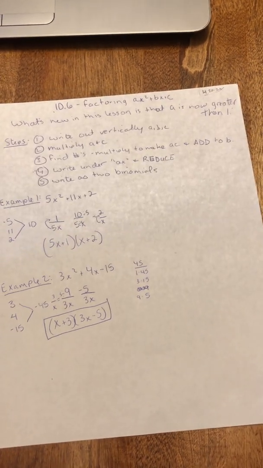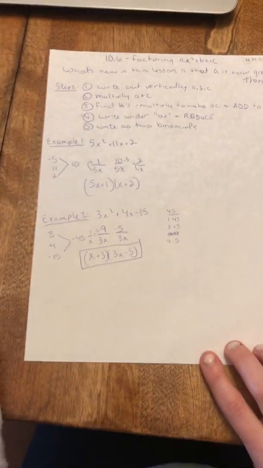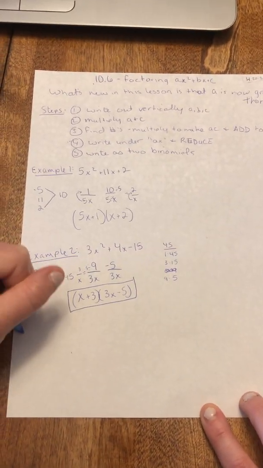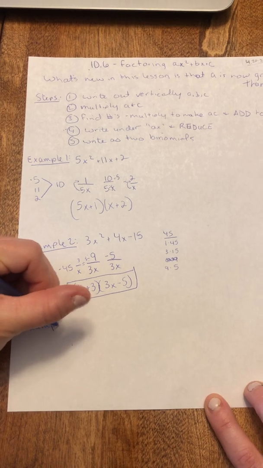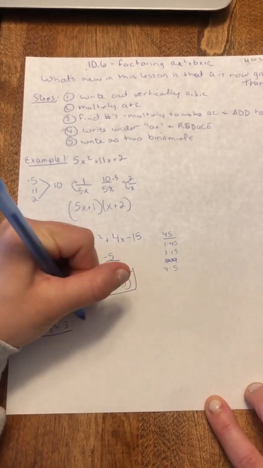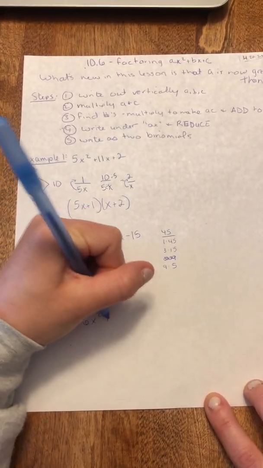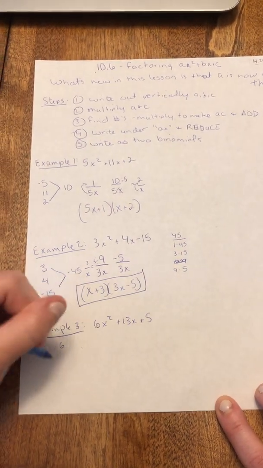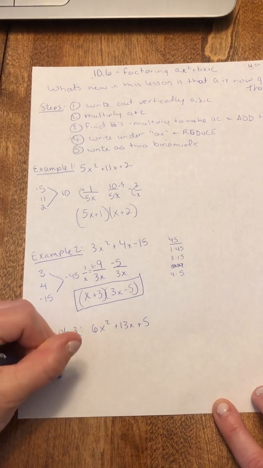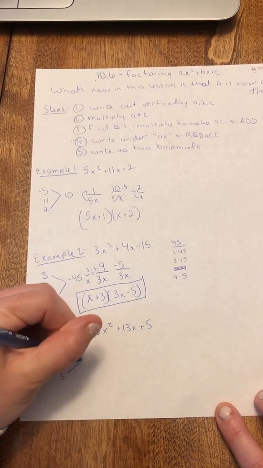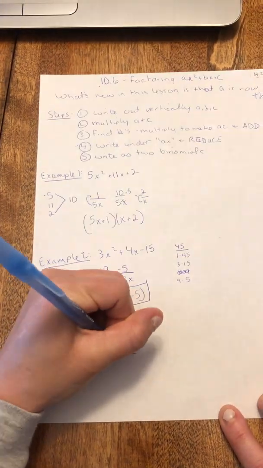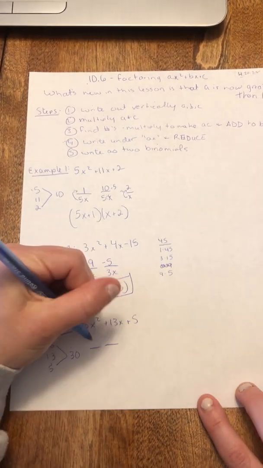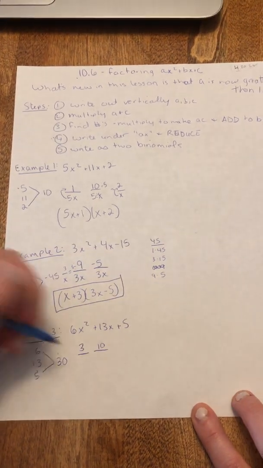So we'll try one more on our own. Let's do one where both have to reduce. So 6x squared plus 13x plus 5. 6, 13, 5. Multiply to get 30. So think, what two numbers multiply to 30 and add to give 13? Hopefully 3 and 10 pop into your brain.